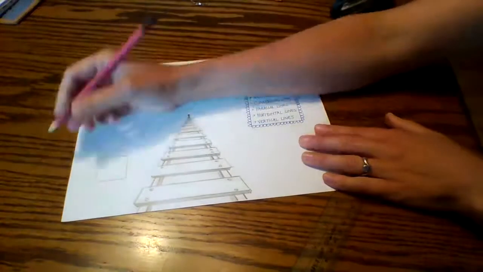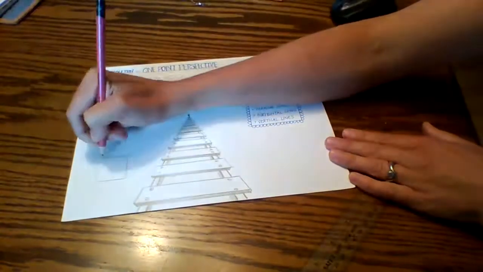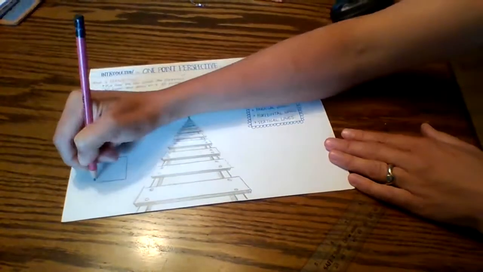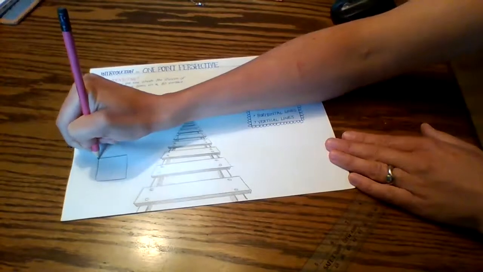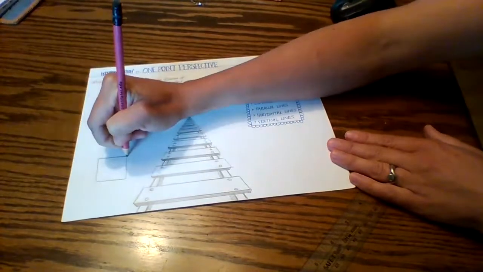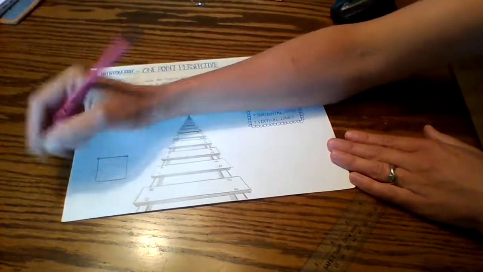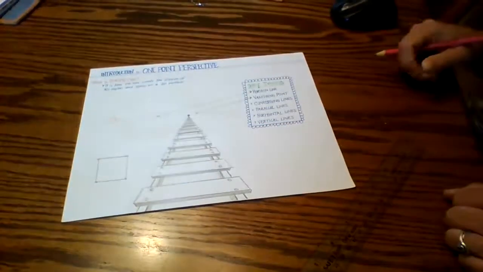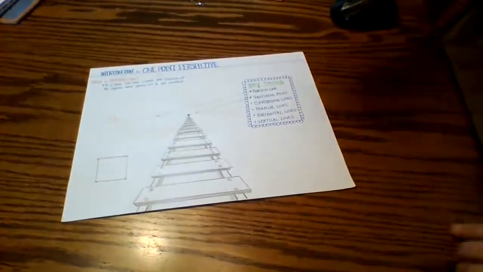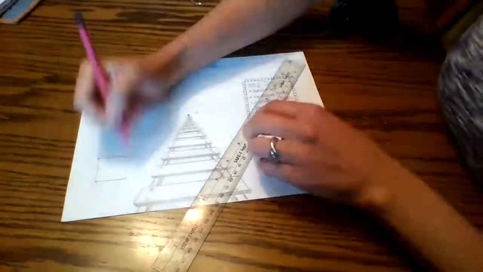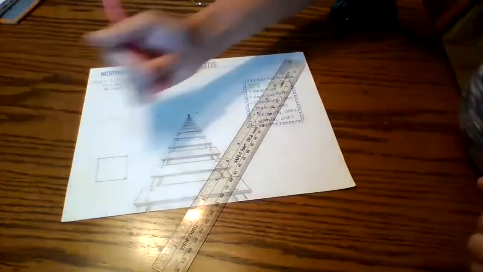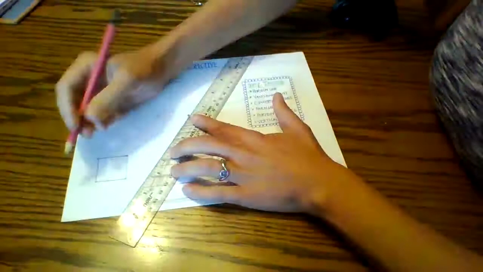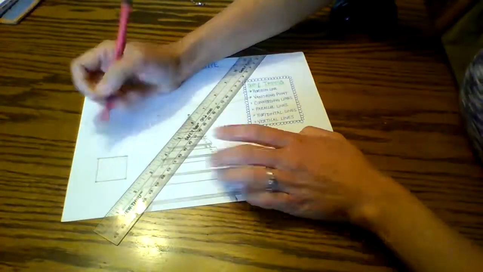Okay, so once you have your square on your paper, what I like to do, especially when I'm first starting this unit, is map out where are the edges, where are the corners on every side of your square. And then you're going to connect the dots. You're going to connect these dots to your vanishing point because everything converges back to that vanishing point. The only exception is you won't draw it if something is in front of it.